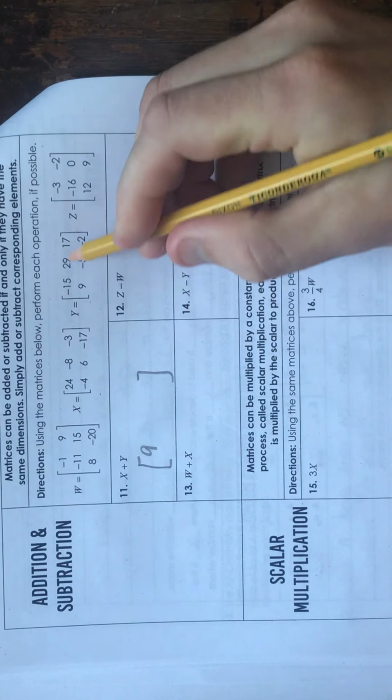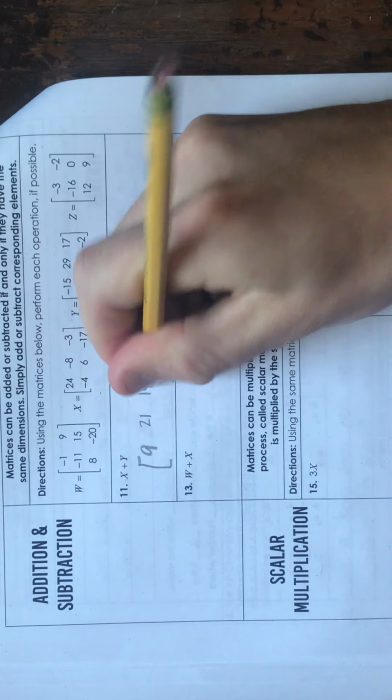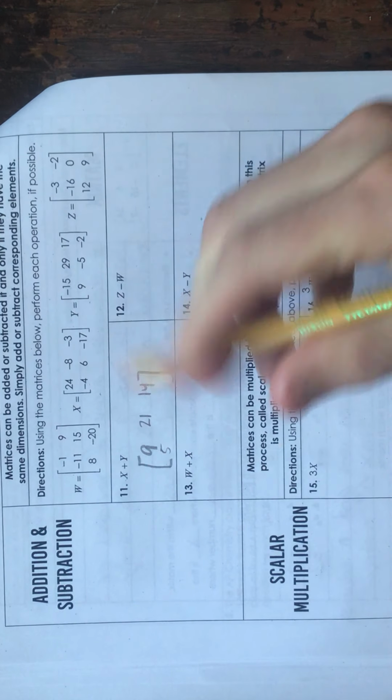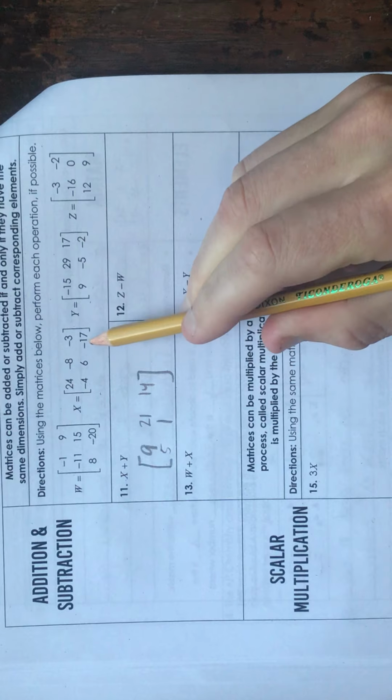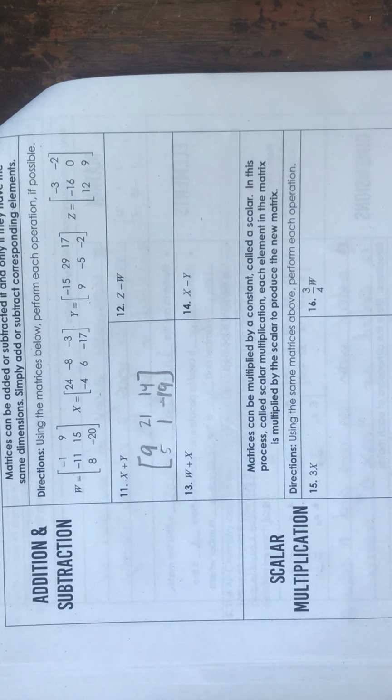And then we do negative 8 plus 29 is 21. Negative 3 and 17 is 14. Negative 4 and 9 is 5. 6 and negative 5 is 1. And negative 17, negative 2 is negative 19. And there is x plus y. Right? With subtraction, just make sure that you are subtracting each element.